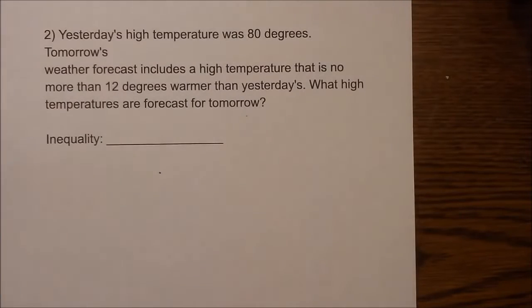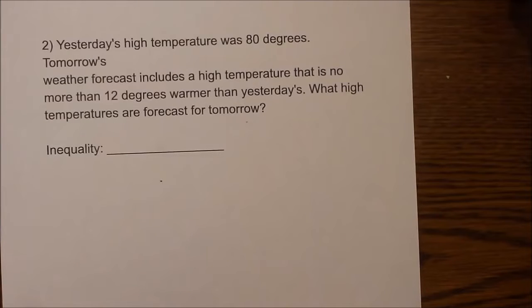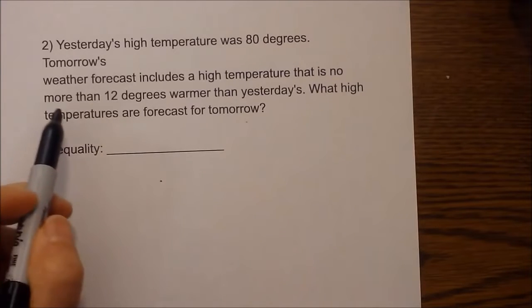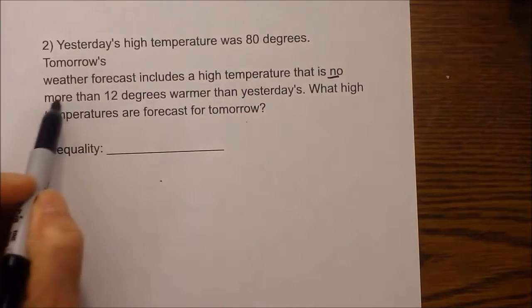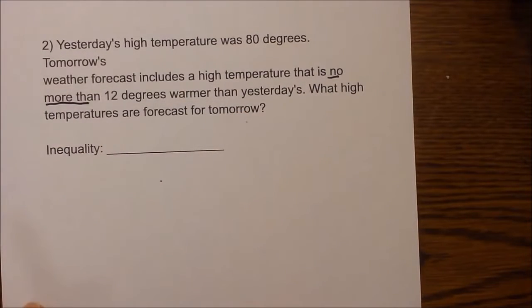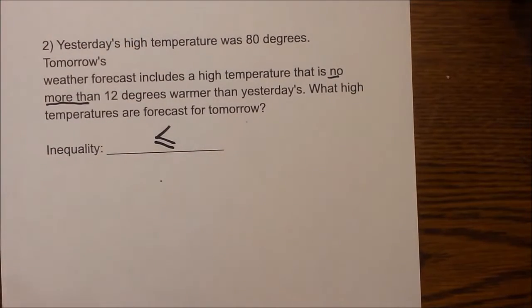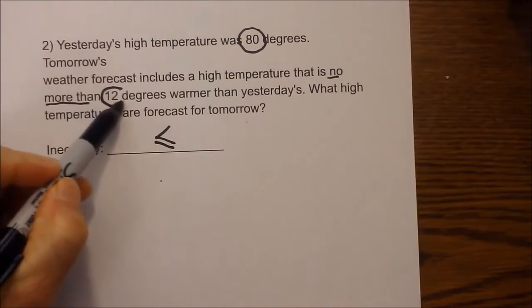Let's work one more. It says, yesterday's high temperature was 80 degrees. Tomorrow's weather forecast includes a high temperature that is no more than 12 degrees. What high temperatures are forecast for tomorrow? Let's first identify the inequality. It says includes a high temperature that is no more than. And no more than is going to be less than or equal to. And next we will circle our numbers. We have 80 and 12.